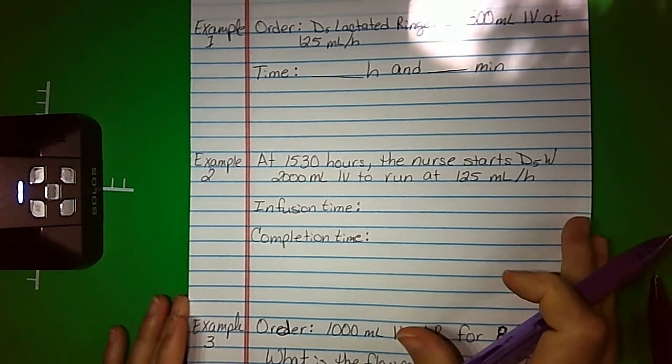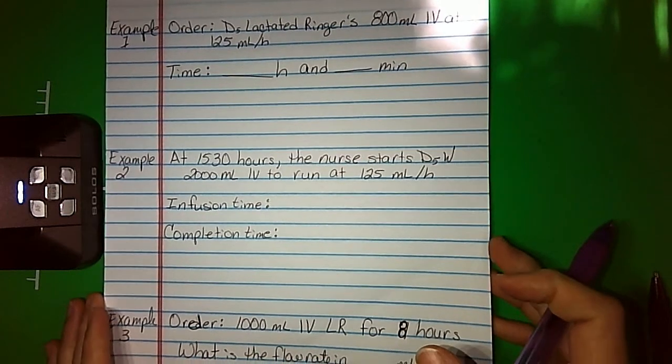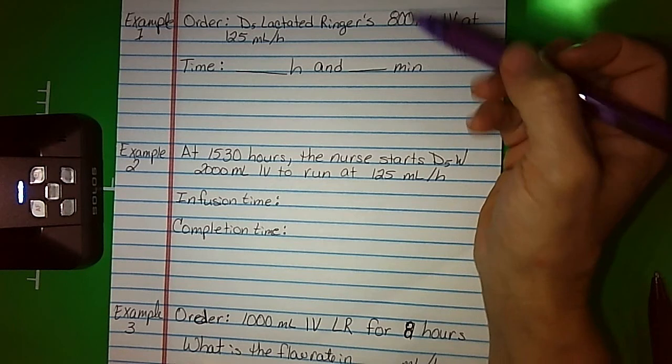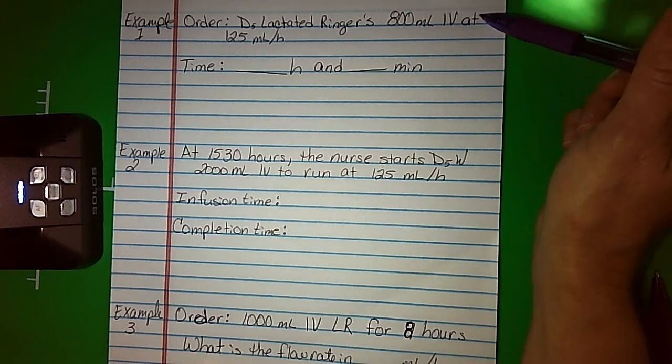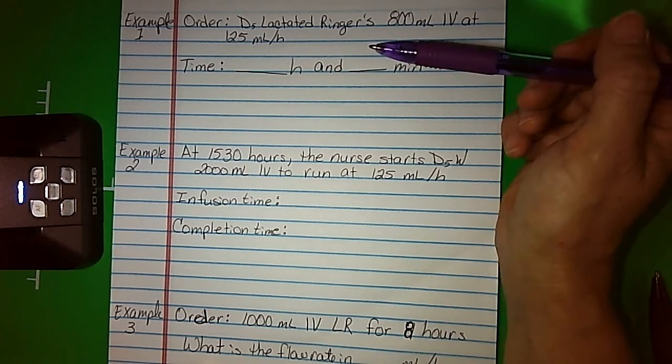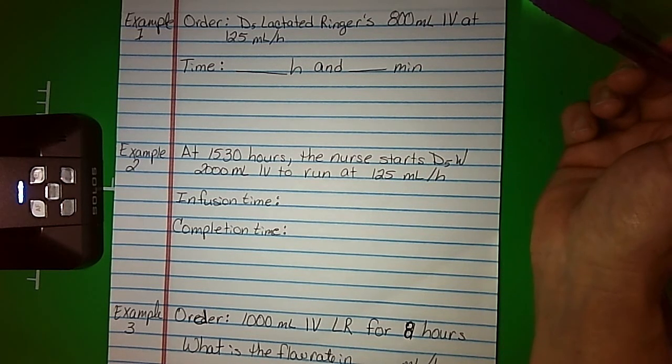Example 1, I have an order. Sorry about the glare from the window. I have an order of 800 milliliters of IV at 125 milliliters per hour. So I want to know, how long is it going to take me to infuse this?